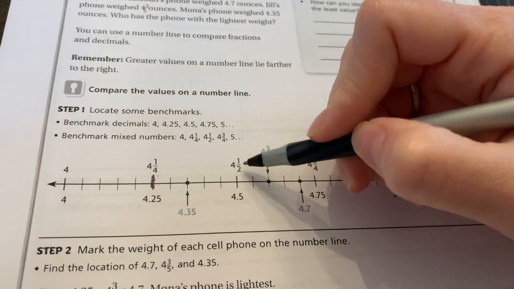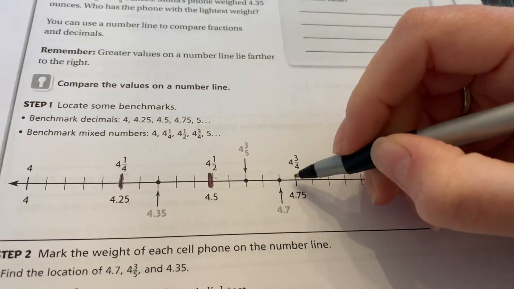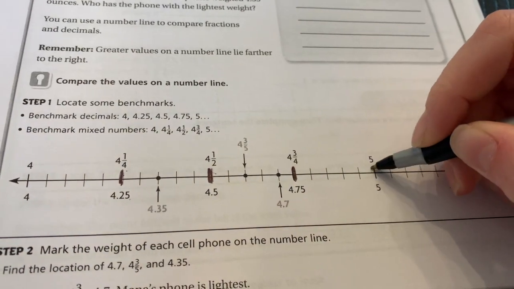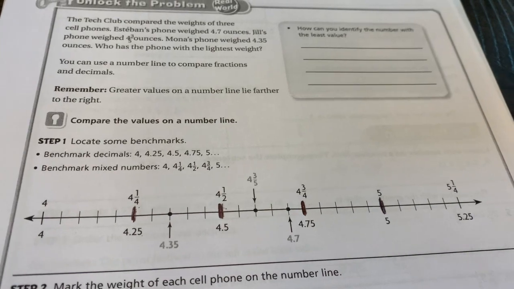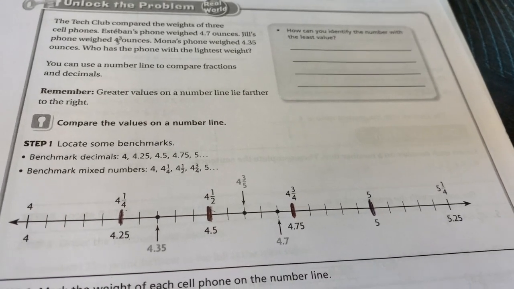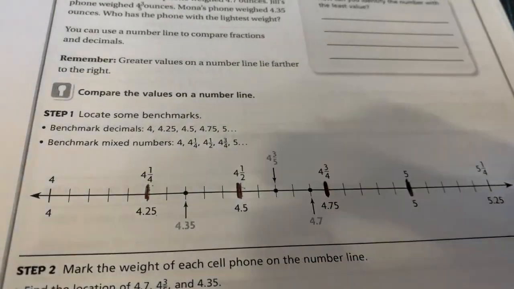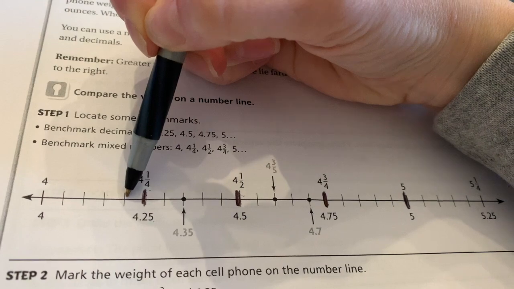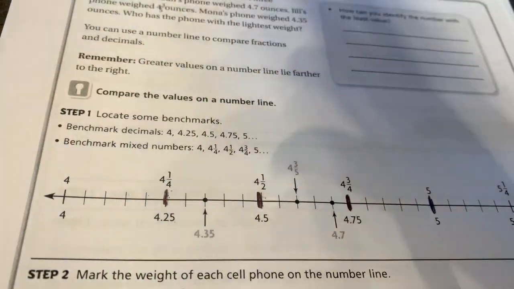So then we have over here 4.5, 4.75, and then 5. So what you want to try to look at is how are these broken up, okay? So if you look, we have 1, 2, 3, 4, 5, okay? So that means that these are broken up by 5s.